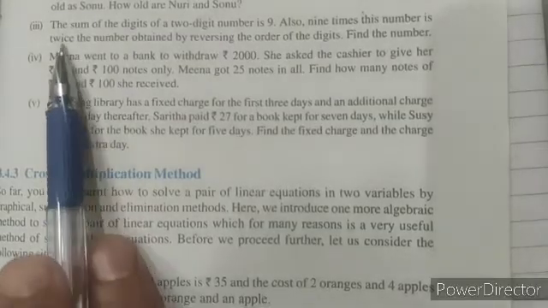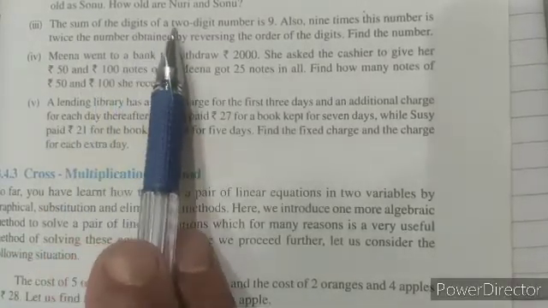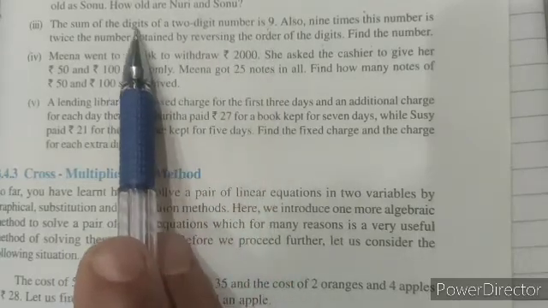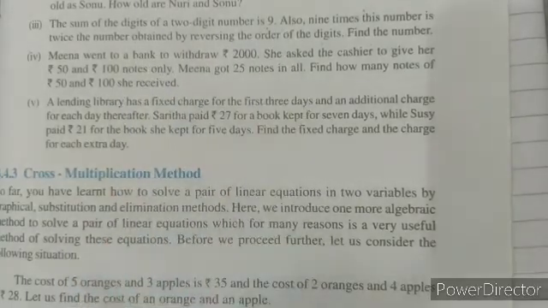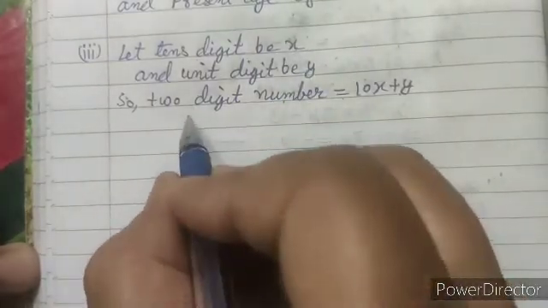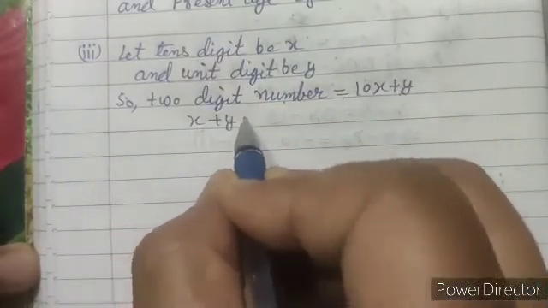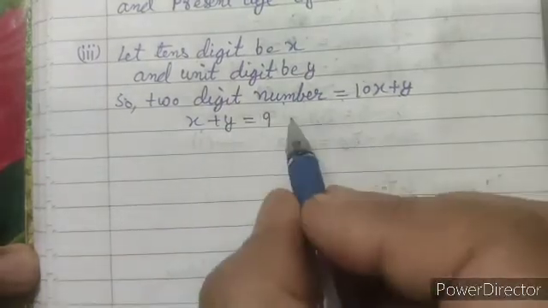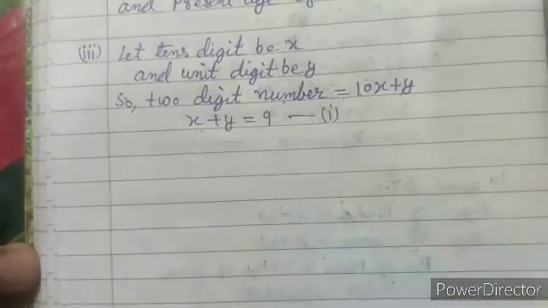Now here it is saying that the sum of digits of two-digit number is 9. Now sum of digits is 9, and here the digits are x and y. That means x plus y is equal to 9. This one is our first equation.